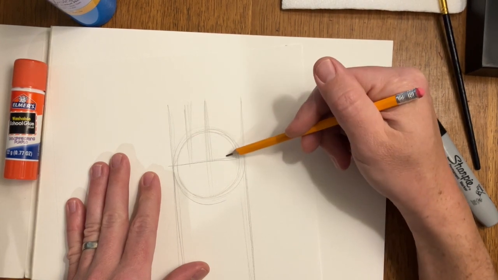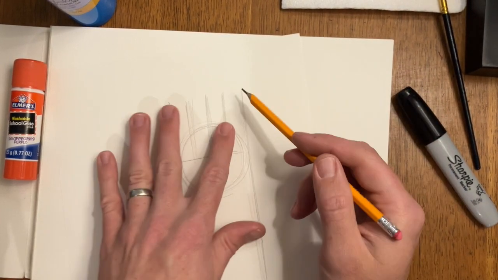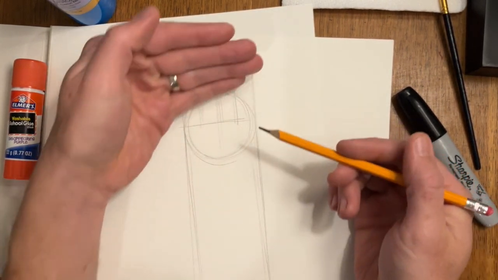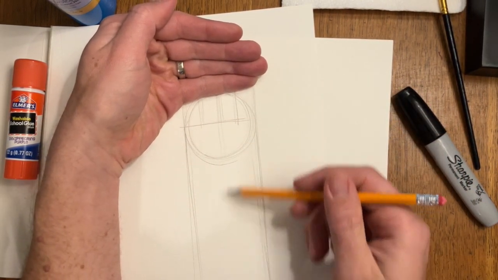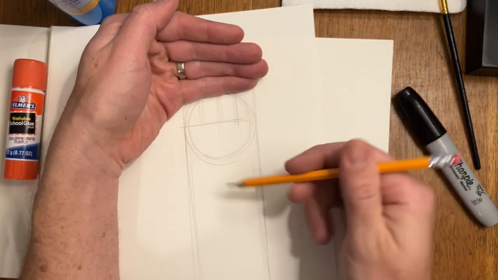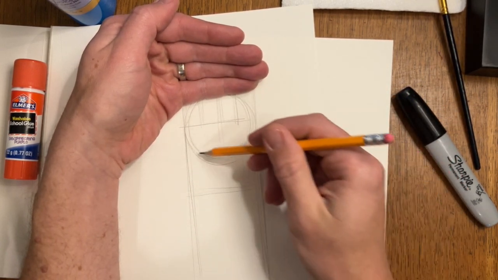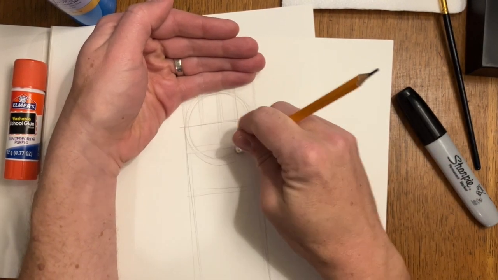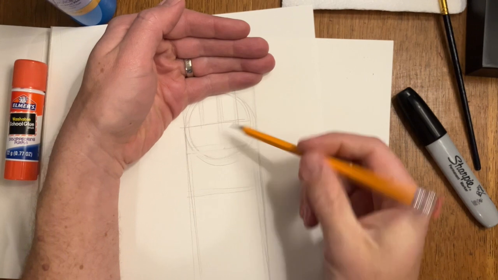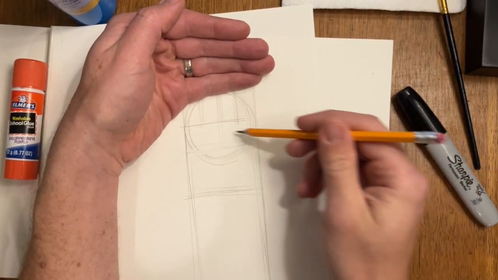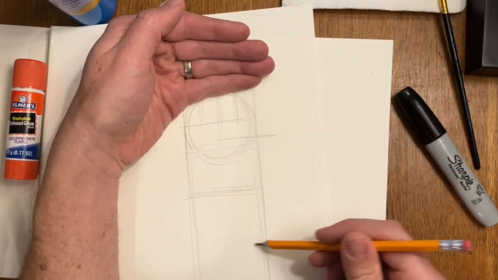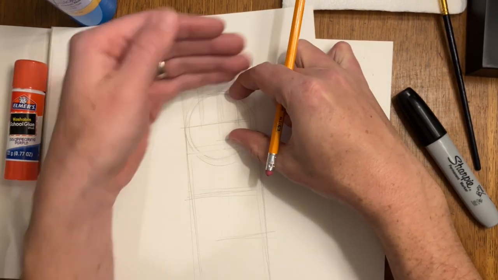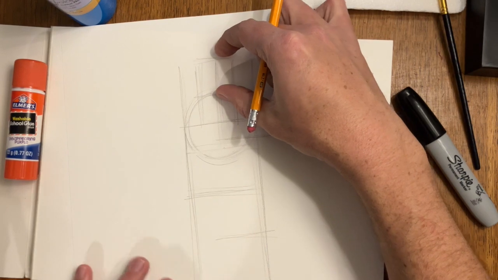Something like that. So I know the cap is somewhere in here, okay? And then let's divide the bottle into fourths as well, and I'll add one of those on top for the cap's height. Oops, that's not right. So there's that, divide that in half. There we go. So we've got 1, 2, 3, 4, and 5.